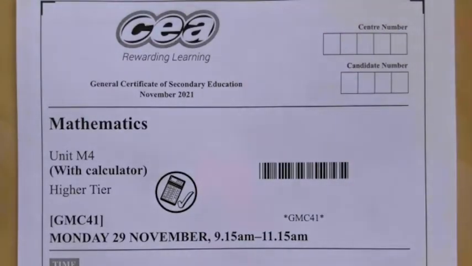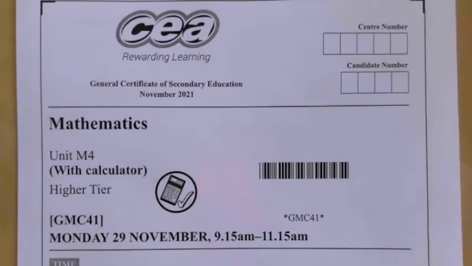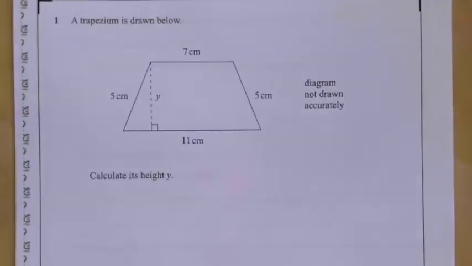This is a CCEA Mathematics 4 higher tier paper from November 2021. Let's take a look at question 1. A trapezium is drawn below. Calculate its height y.